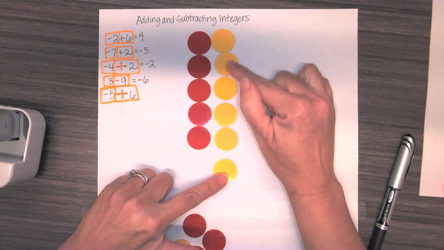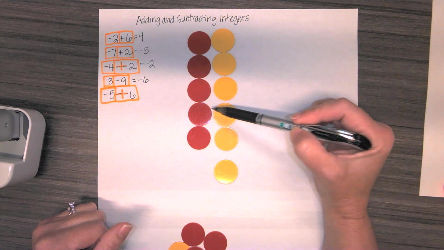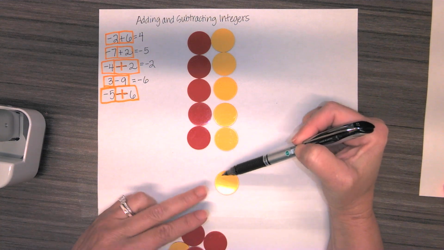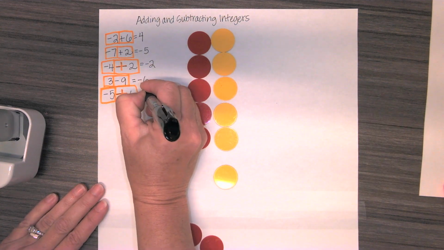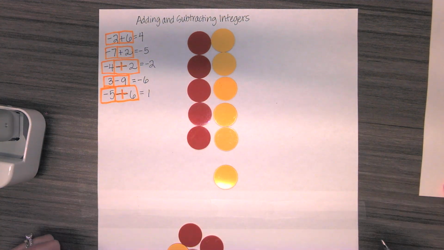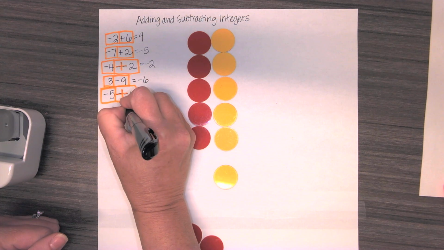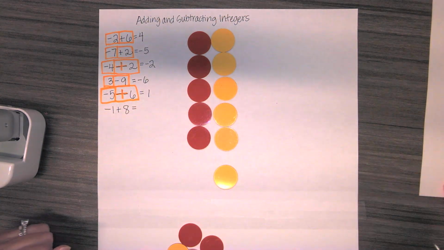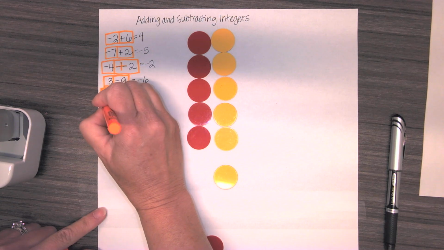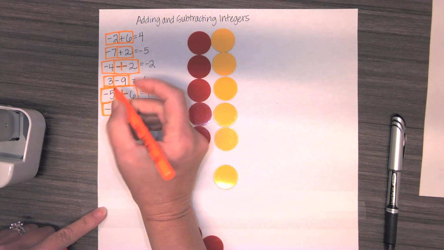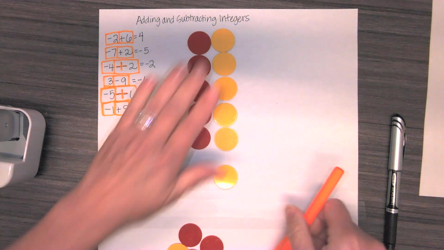All right, there we go. And so we can see we have a lot of pairs that are going to zero out, and the only thing left is going to be this 1 yellow chip, which is a +1. So our answer is +1. All right, let's see. One more on this type. -1 plus 8. Again, -1 will be our first number, and +8 is what we're combining with that.